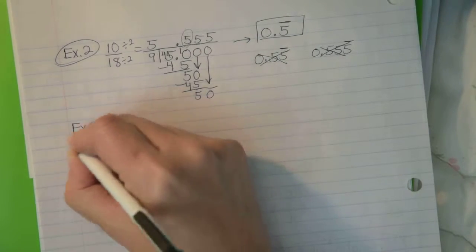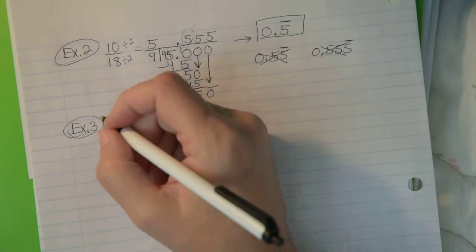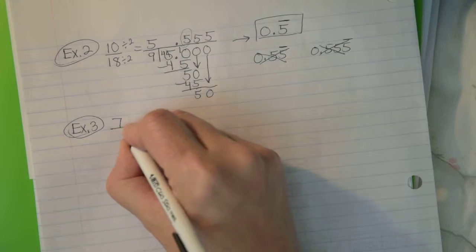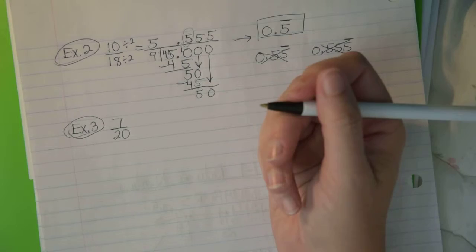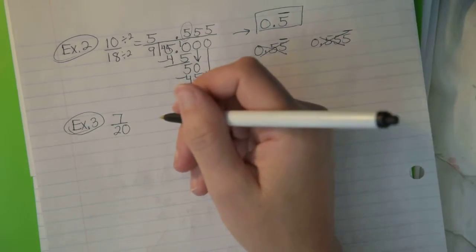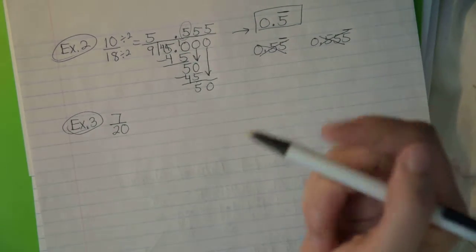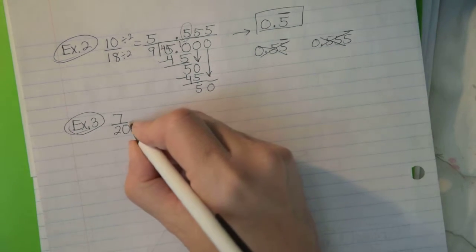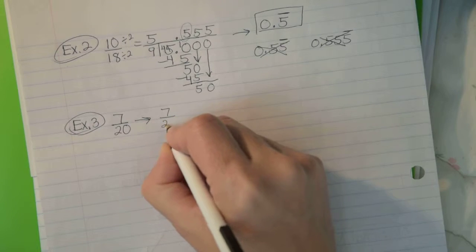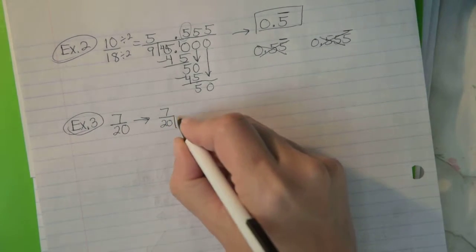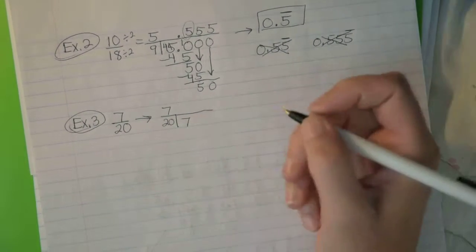Example 3. Let's do 7/20. Now, there's a couple ways you could do this one. I'm just going to do it in the same way I've been doing the other ones. So let me just rewrite this so you can see 7/20. Make my division box, 7 inside.